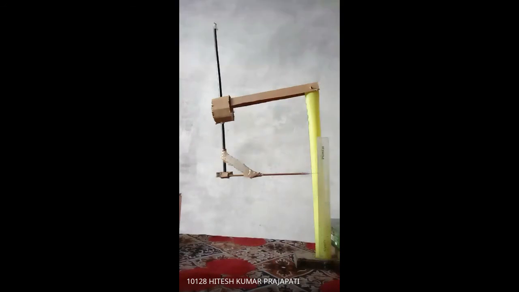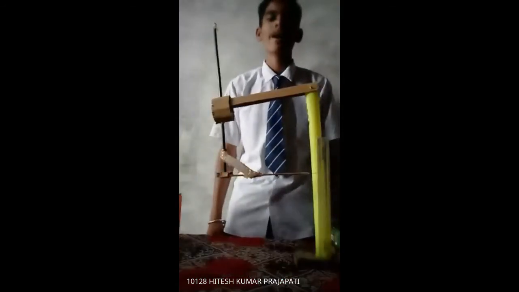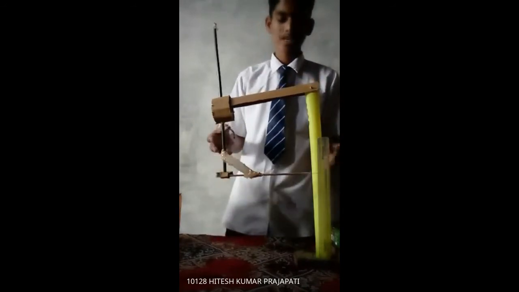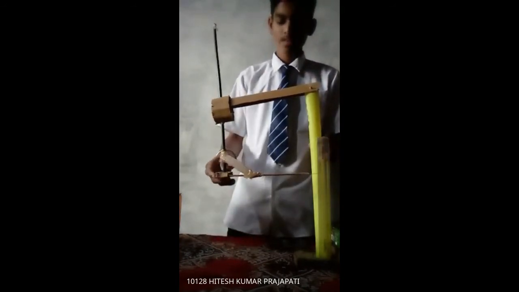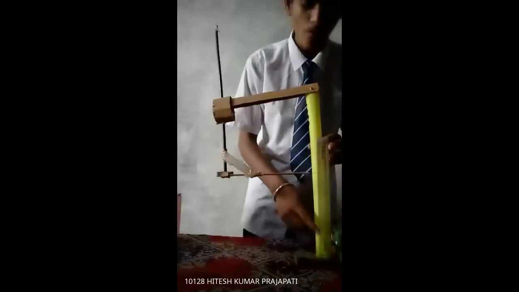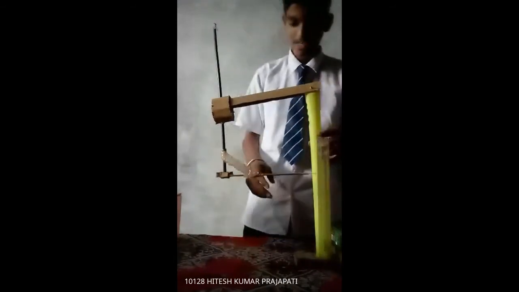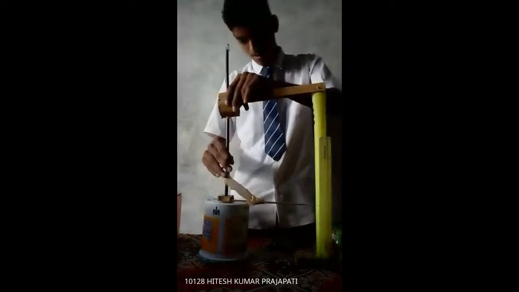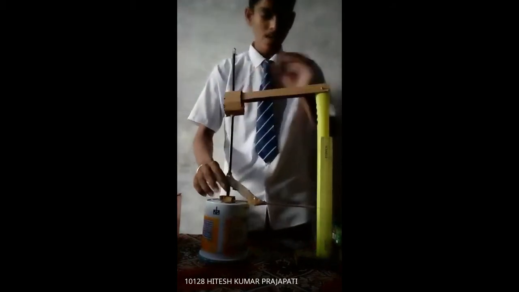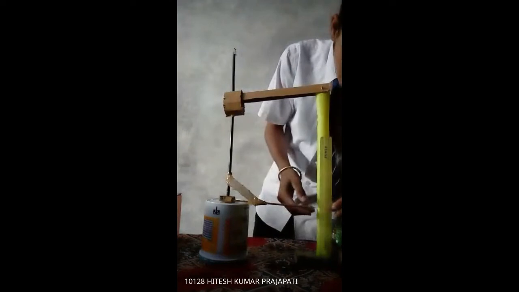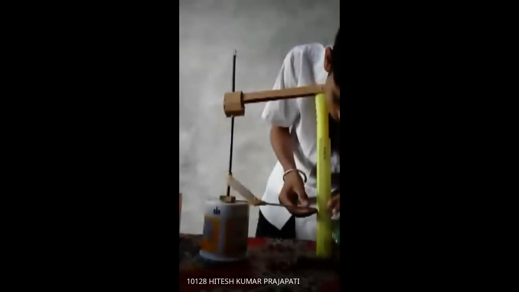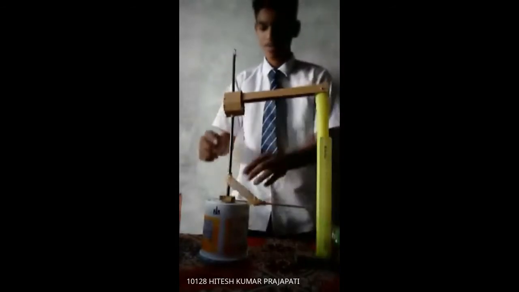Good morning, teachers. My name is Hitesh Kumar Prajapati and I study in class 10th. This is my math project on the topic height finding of 3D objects. In this, there is a device from which we can find the height of 3D figures like this. When we put a cylinder under this and fix the scale, we can see the height on the scale. The height of this cylindrical mug is 13 centimeters. We can find it easily.